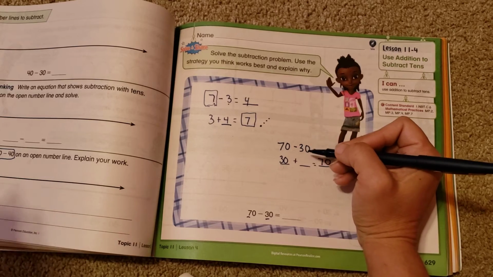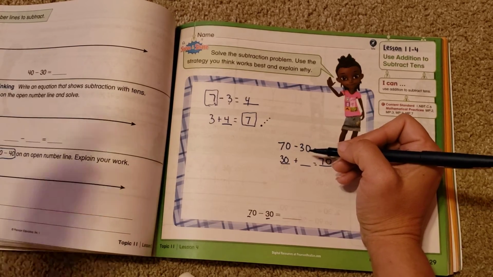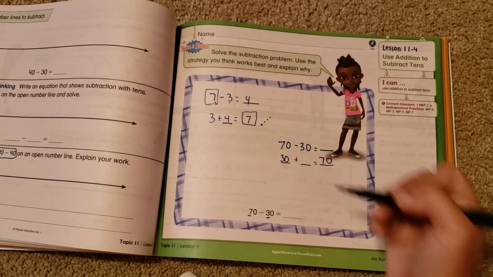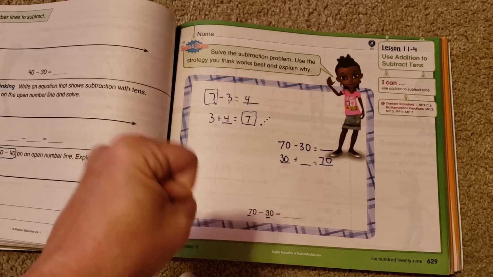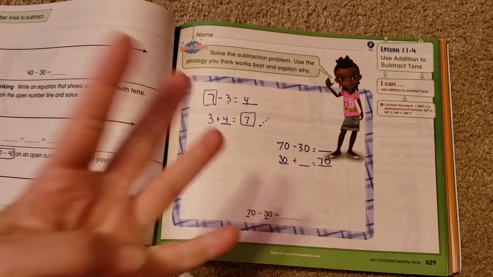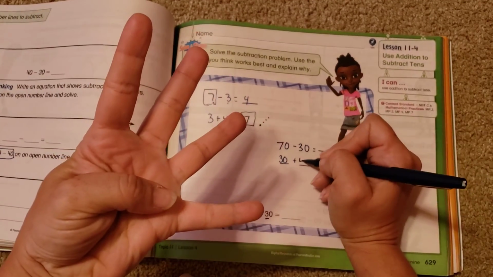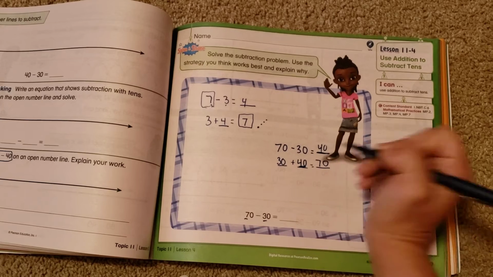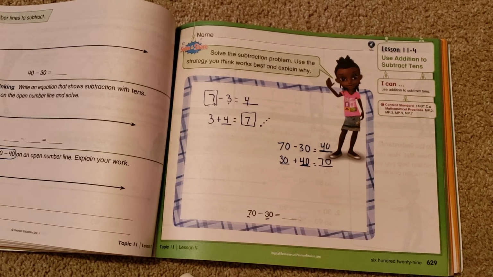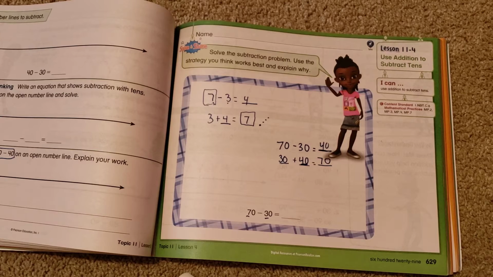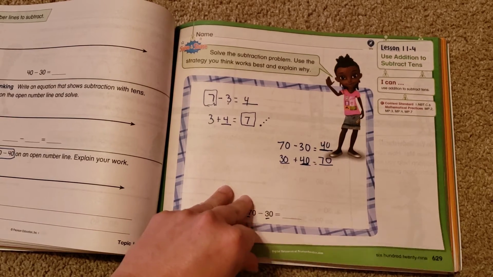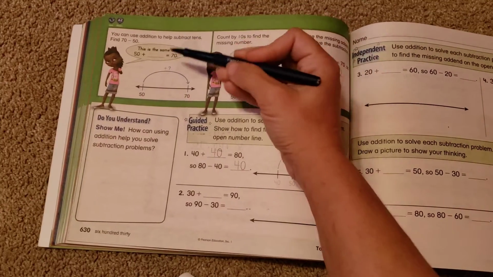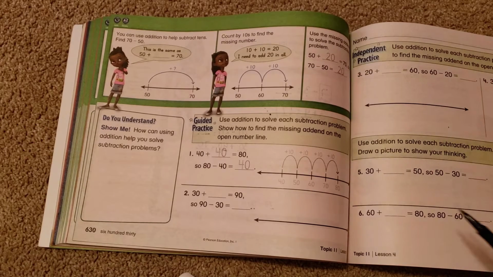It might be a little hard to count backwards minus tens. But we all know that we can start at 30 and count up to 70 by 10: 30, 40, 50, 60, 70. Count by tens 4 times. 4 tens is that, and if that number's there, then it can also be there. So they're using the same strategy, showing us that addition and subtraction are related, and you can use the addition to help you subtract if you need to. They give you a little lesson up here at the top, and they do this first one for you. We're going to do the second one together.